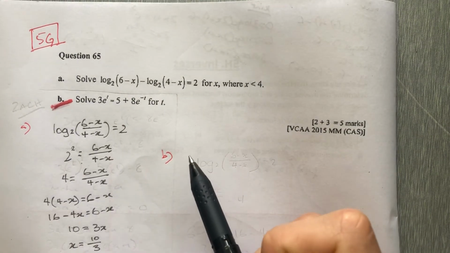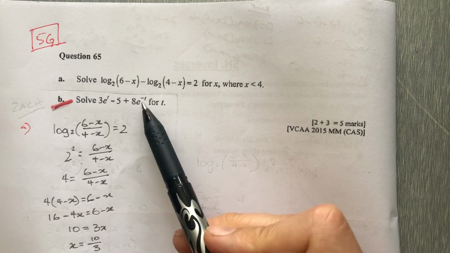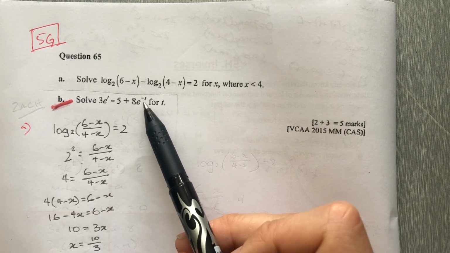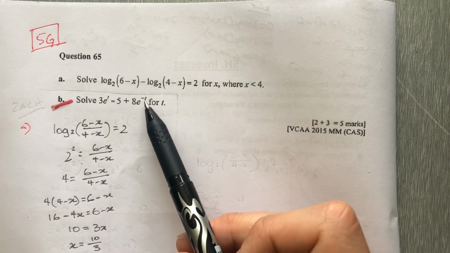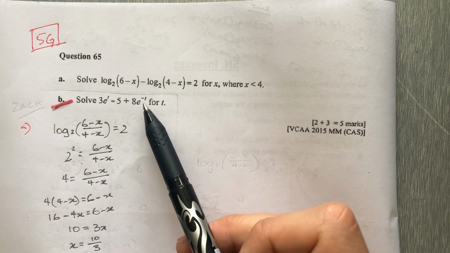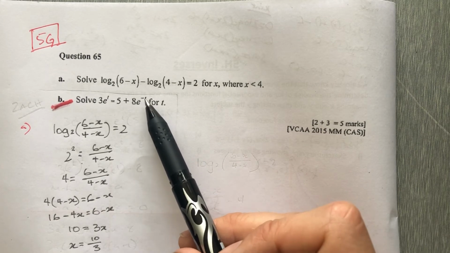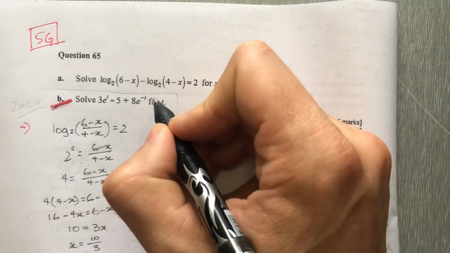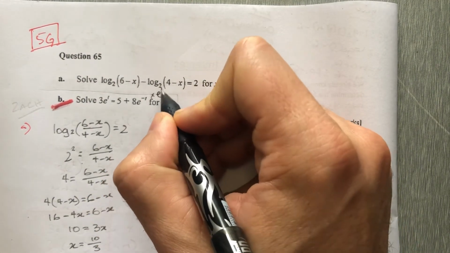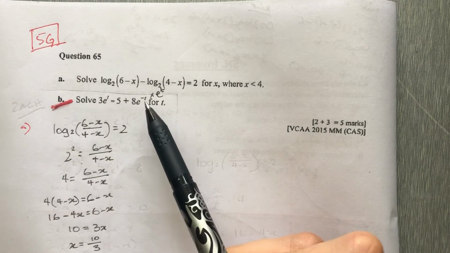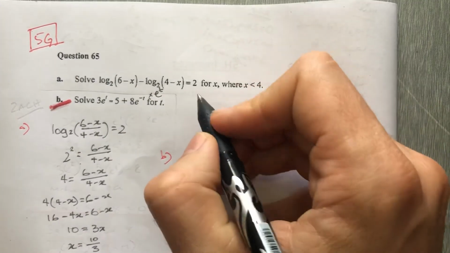Now, I hate having this negative here. I don't like it at all. What I'm gonna do is try to get rid of it. So to get rid of this negative here, I could actually times the whole side by e to the power of t, because if I do, I'll write it just here.